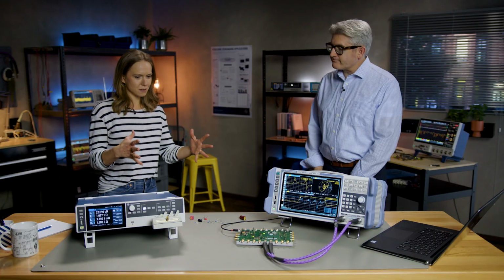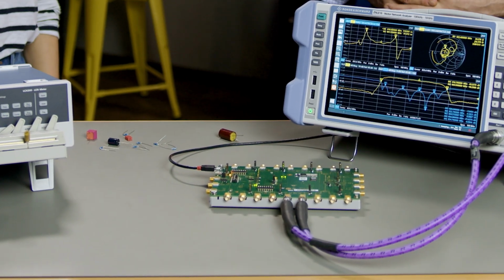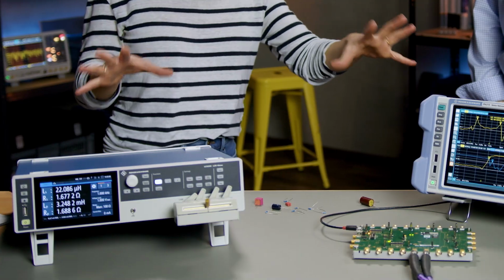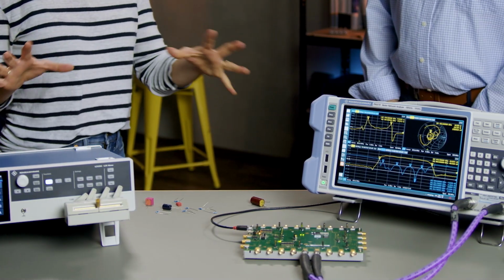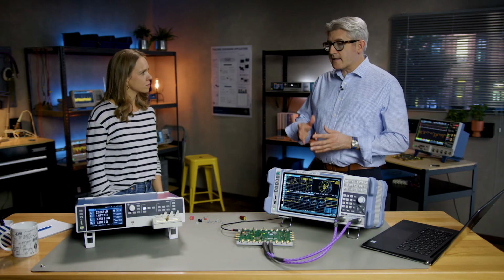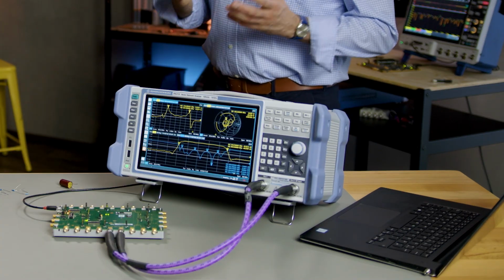Tim, I have some components and circuits on my bench today, and I'd like to measure their properties. Which measuring device should I choose in order to evaluate them? Sure. Well, first of all, it's important to understand exactly which instrument measures what and how.